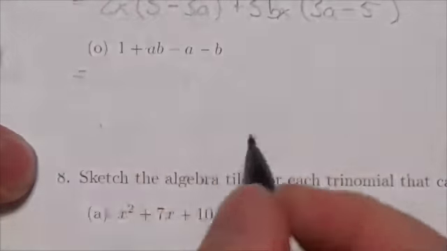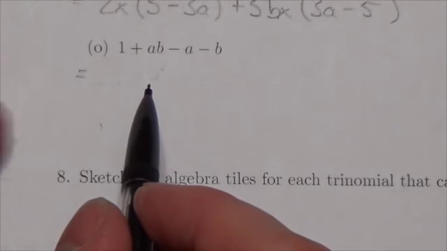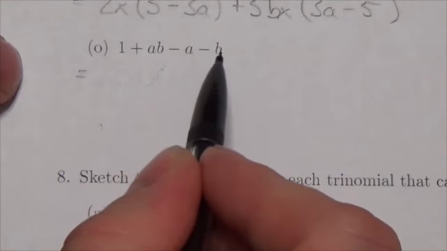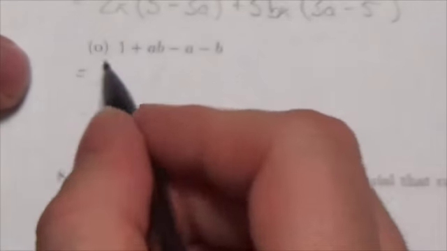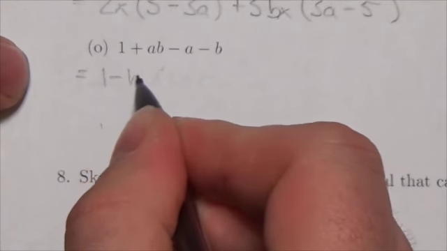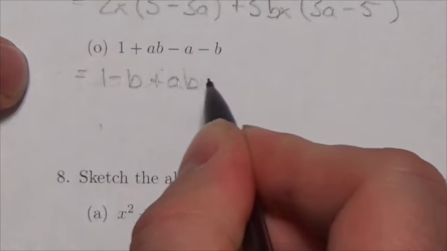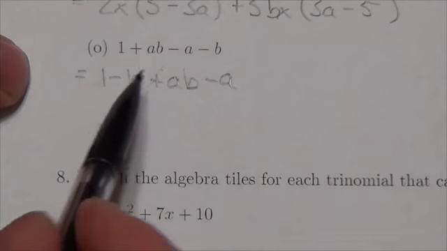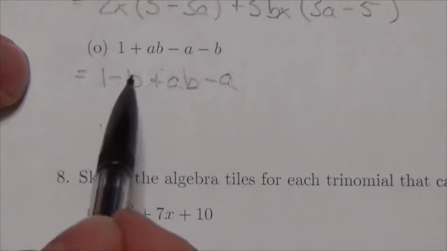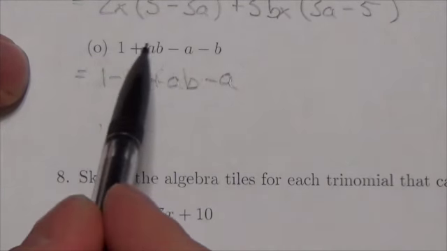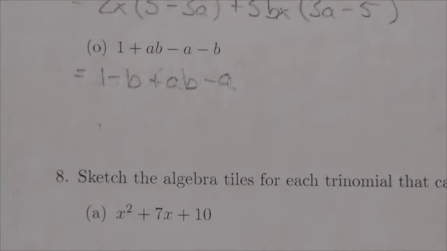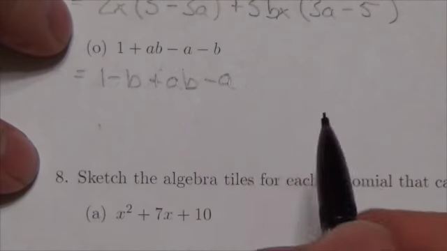So what can we do here? Well, what we can do actually is change the way we group this. I think what I want to do is move that negative b up to the front, or close to the front. I'm going to just change the order here and make this 1 minus b plus ab minus a. Now notice all I've done is change the order. I'm still subtracting the b, adding the ab, and subtracting the a. So I haven't really done anything to change this expression. I've just changed the order that I write it in.